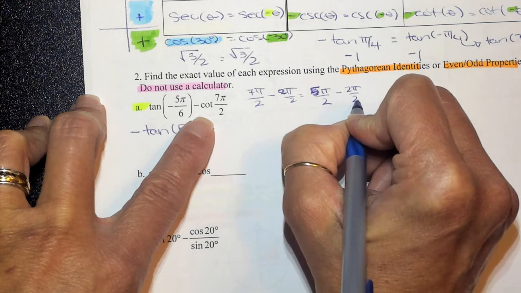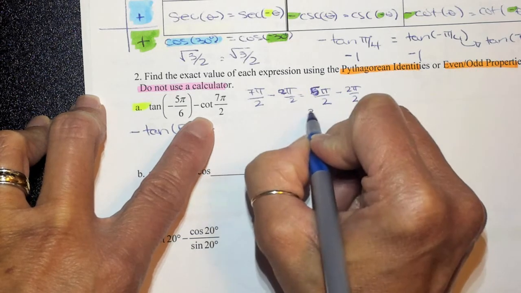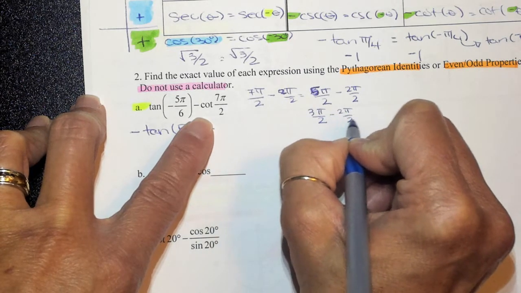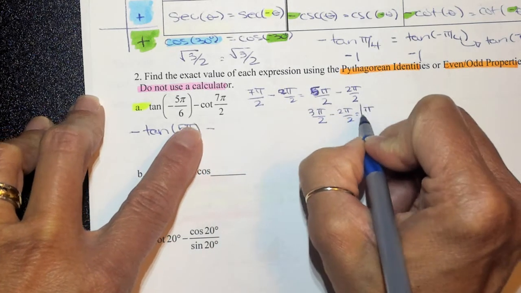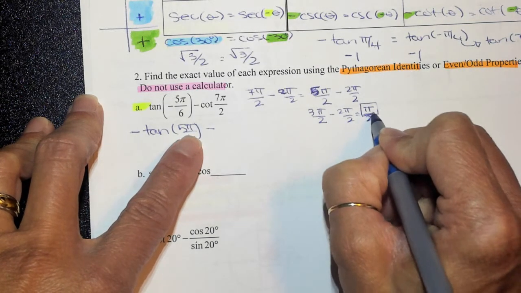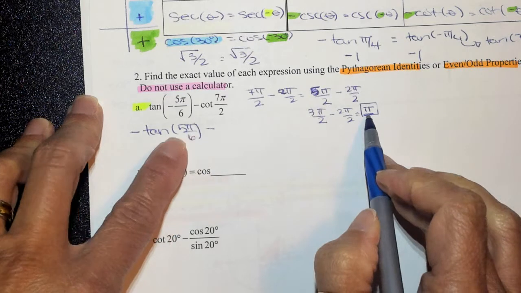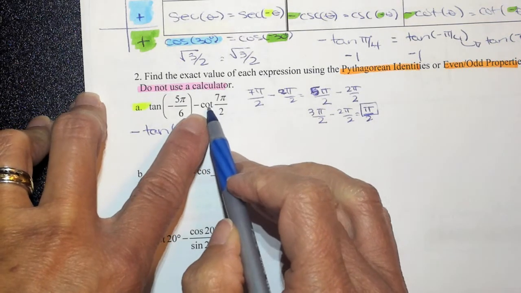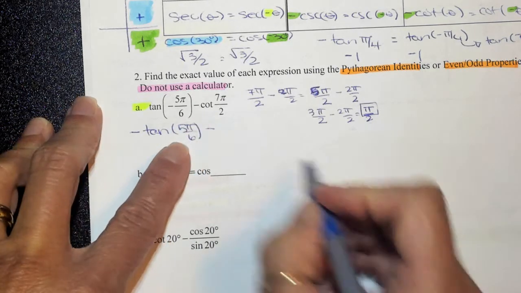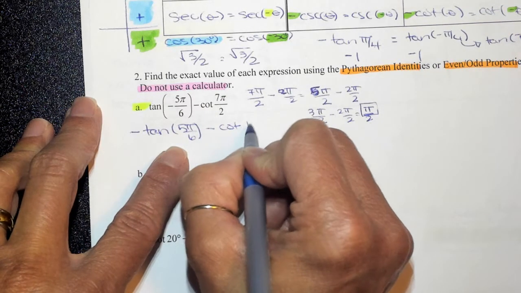So then I have 3 pi over 2, which again, minus 2 pi over 2 is pi over 2. Oh boy, struggling. Okay, so what this means is the cotangent of 7 pi over 2 is the same value as pi over 2, which we know is 90 degrees. So we want to know what is the cotangent of pi over 2.